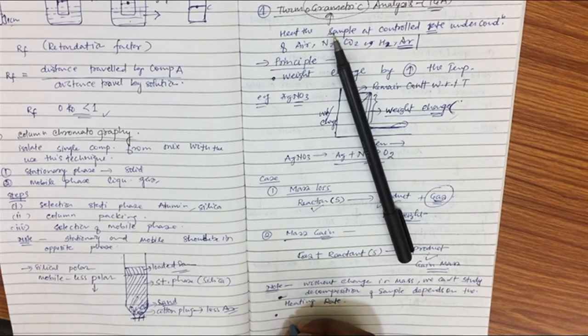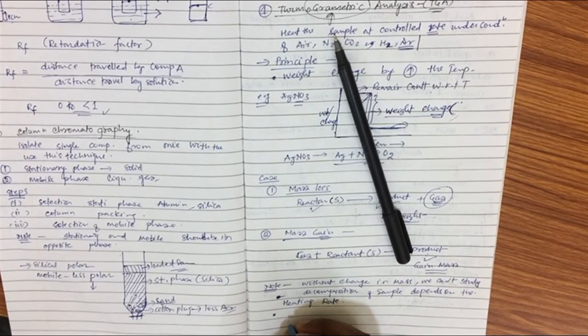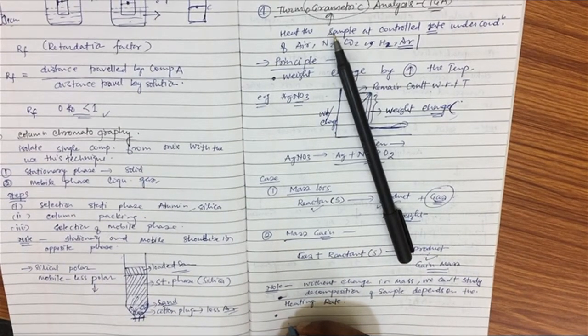Third point, a small weight of sample should be taken.